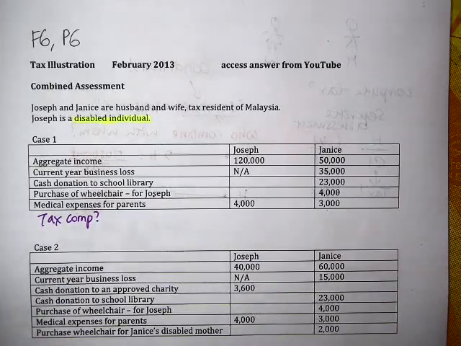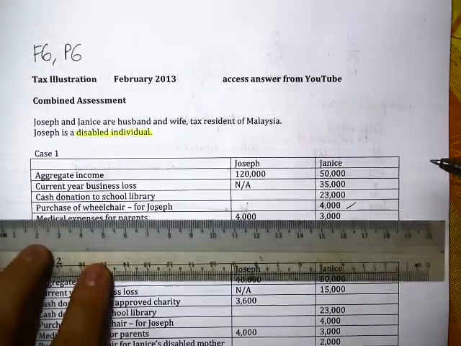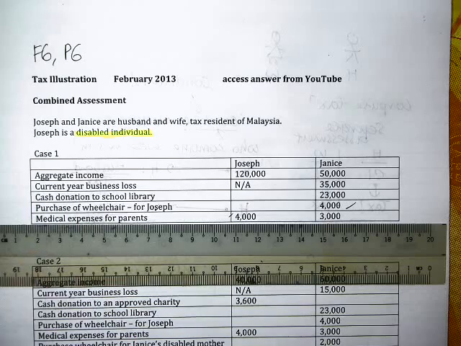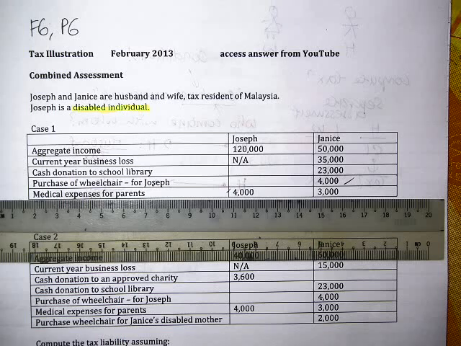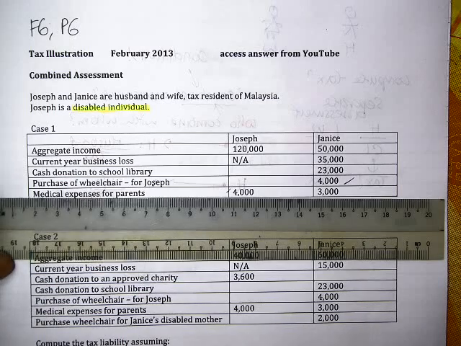Alright, so if the situation is reversed, just imagine that now Joseph, after deducting all these things, has a total income of 0, and then Janice has a total income. Then the effect is like Joseph elected for combined assessment. That's the effect. So you must look at the figure and then you'll be able to see what you're going to do. Okay? So now in this case, the tax computation will be as though Janice elected. So we assess under Joseph.